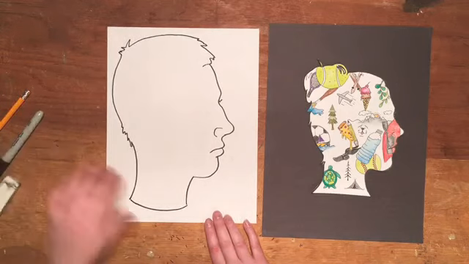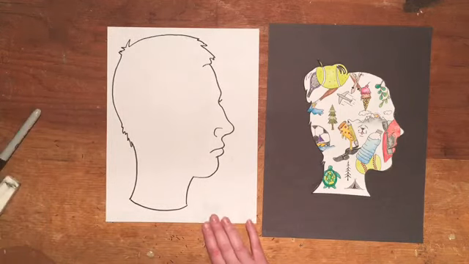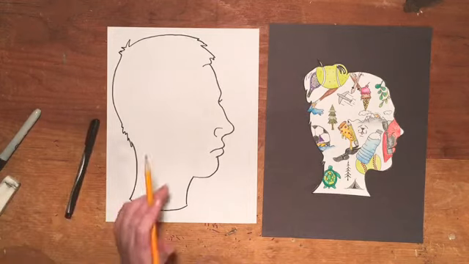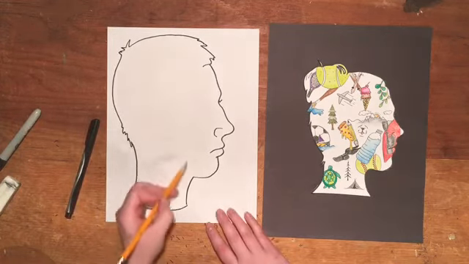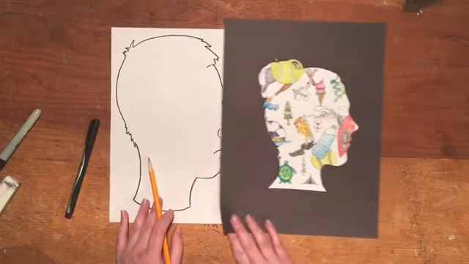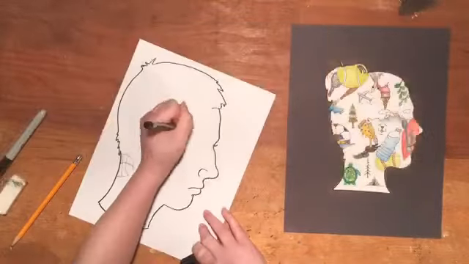Once you have everything outlined, we are going to take our pencils and our skinny marker or pen, and we are going to begin by adding different drawings that represent who we are.